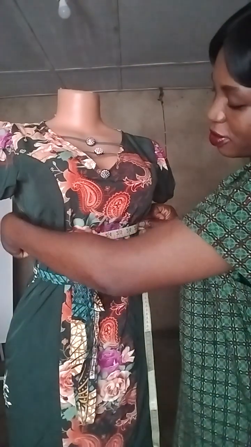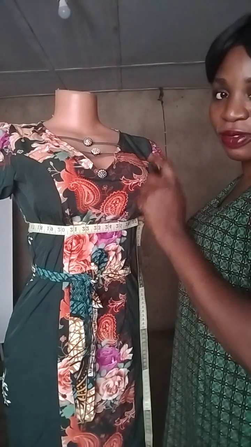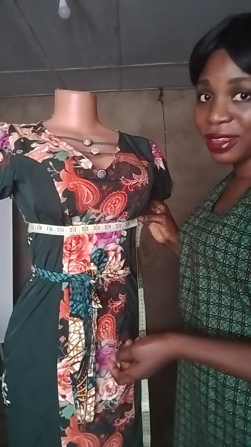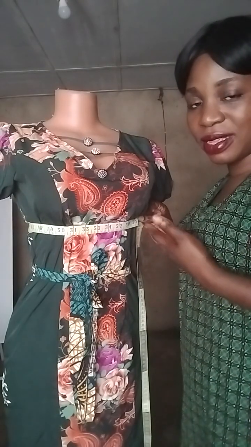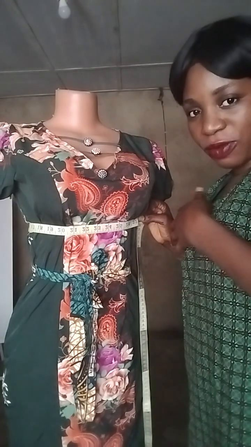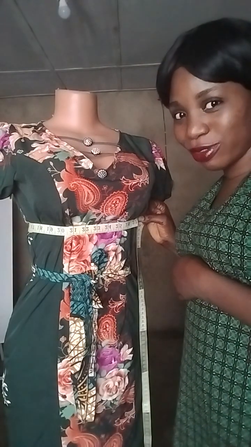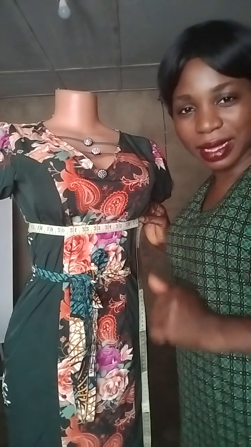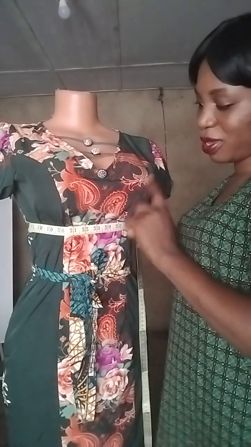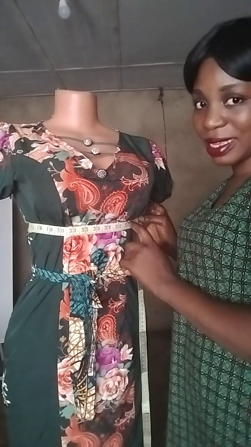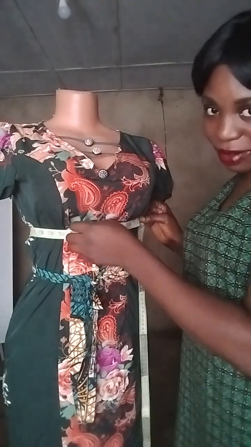Can you compare 34 to 27? When the protruded area and the under bust are both fixed, that's when the cloth is going to look good and smart on you. The under bust point was 13.5, but the round measurement is 27 inches.